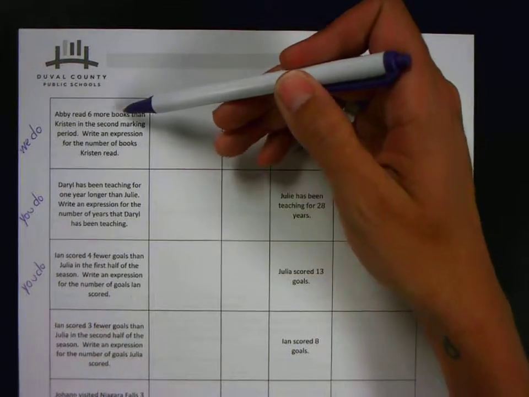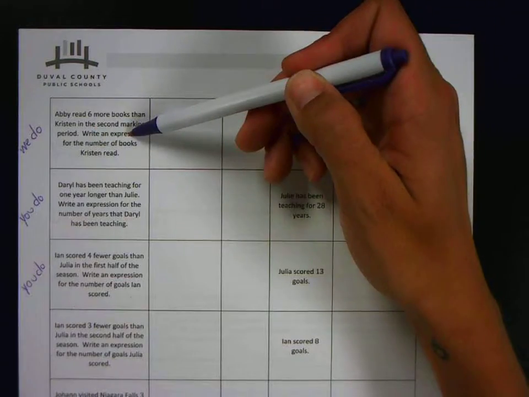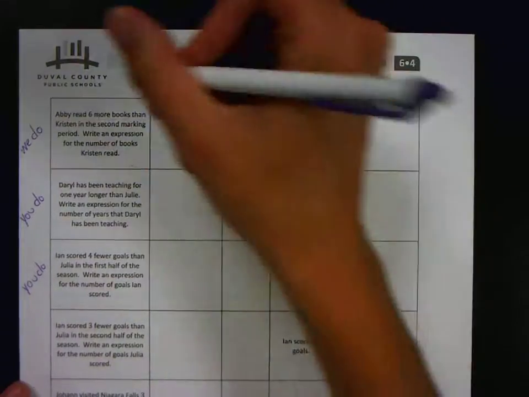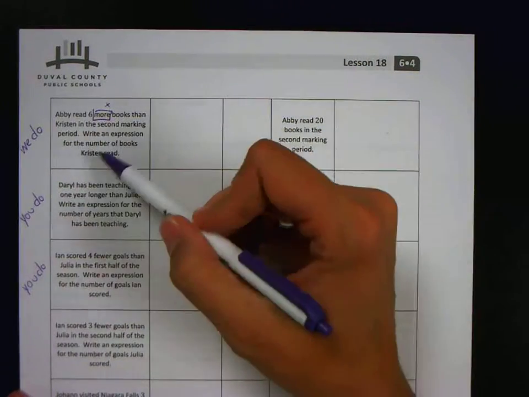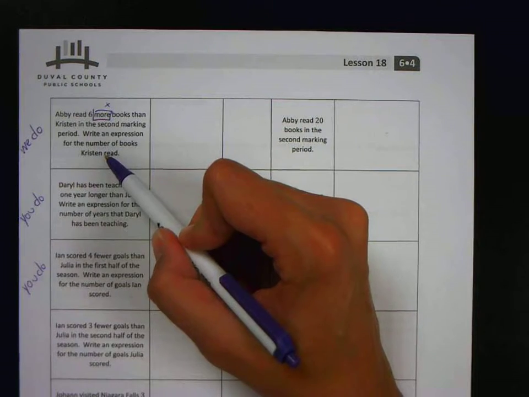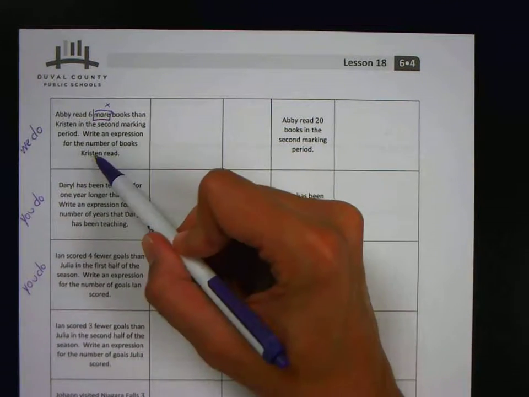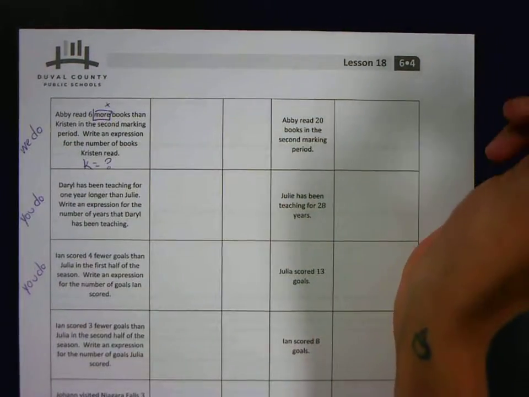So it says, Abby read 6 more books than Kristen in the second marking period. Write an expression for the number of books that Kristen read. Okay. We want to use our cubes. I know that more is going to be that addition. In the previous problem, it asked the number of books that Abby read, but in this case, we want to know what Kristen read. So for K, for Kristen, we don't know how many she read.